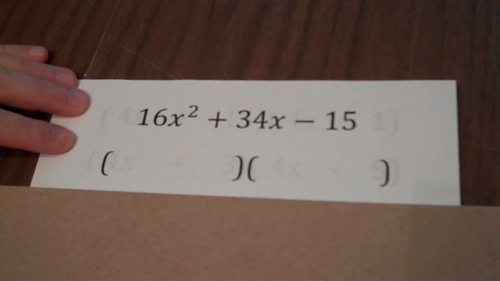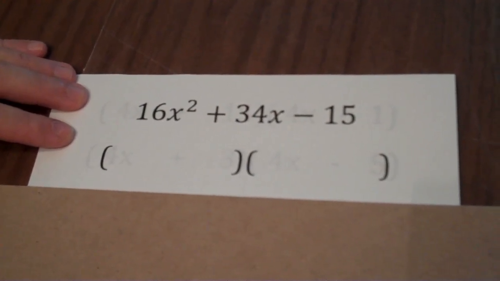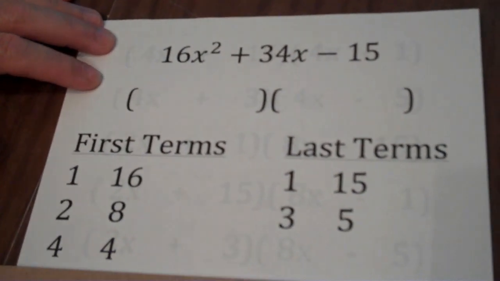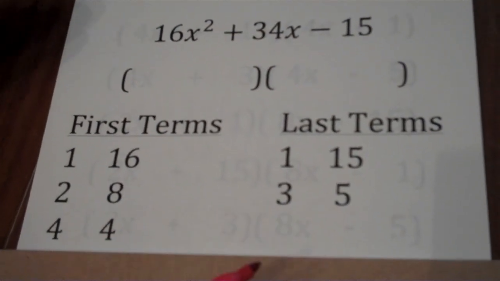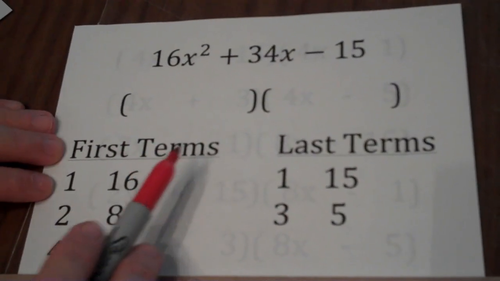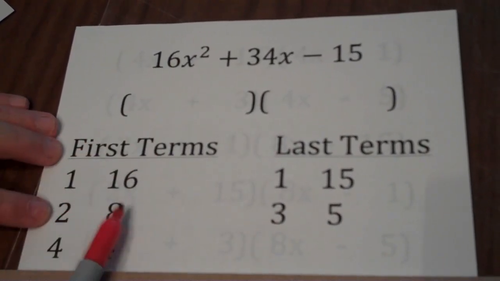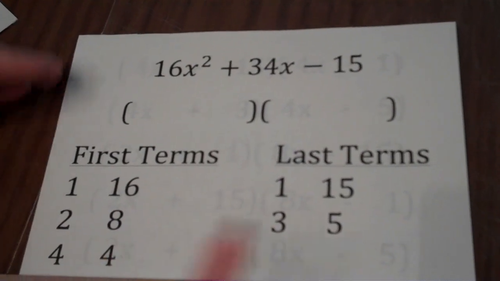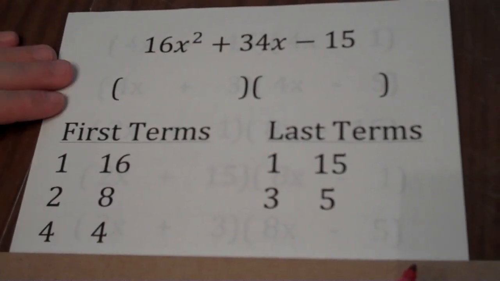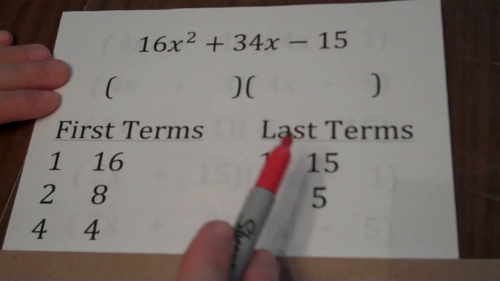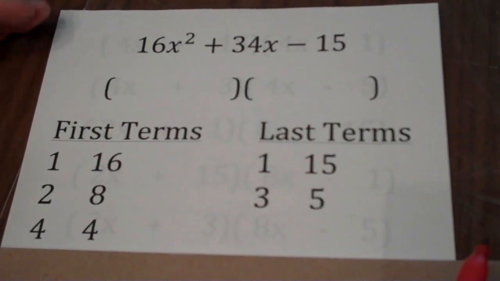So in this case, my coefficient of my x squared term is 16. So my possible coefficients of my first terms in my binomials, I could have 1 times 16 is 16, 2 times 8 is 16, or 4 times 4 is 16. Now my last term is a little simpler. It's a 15, and that can either be a 1 times 15 or a 3 times 5.